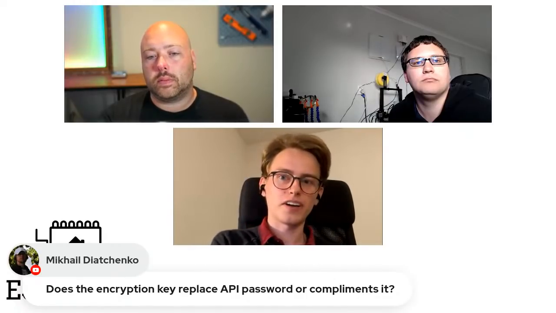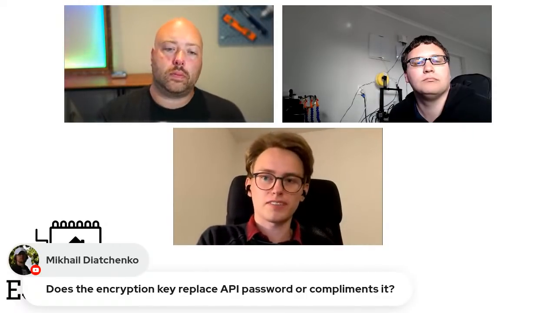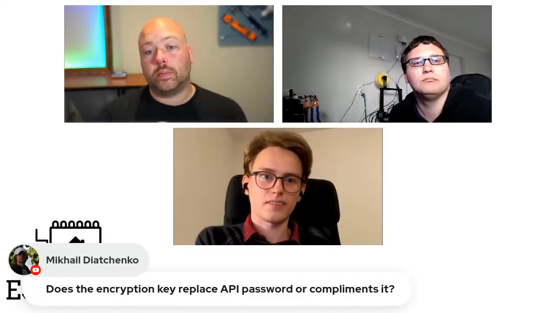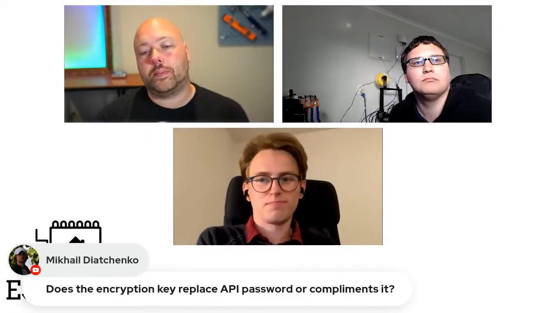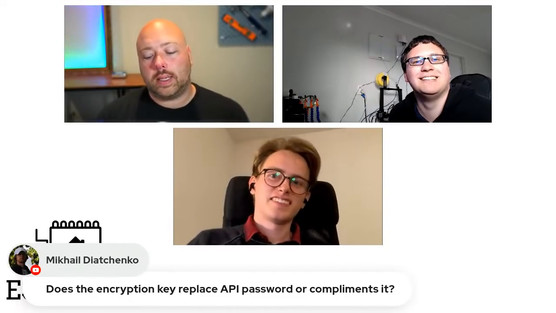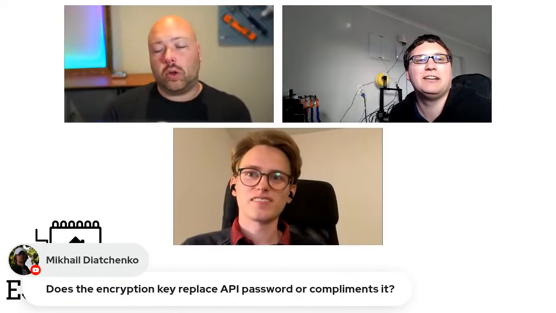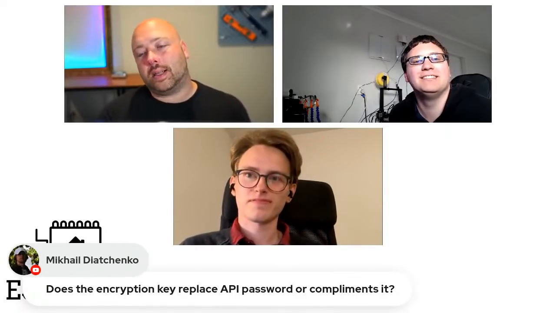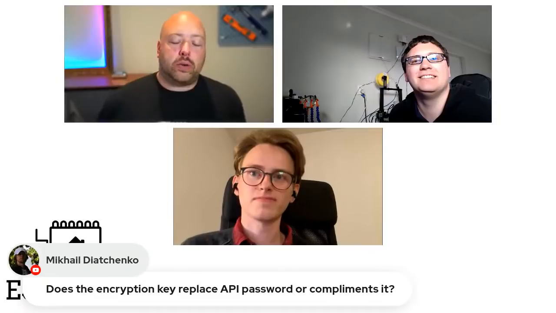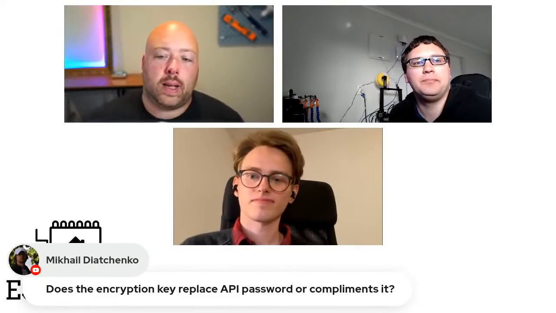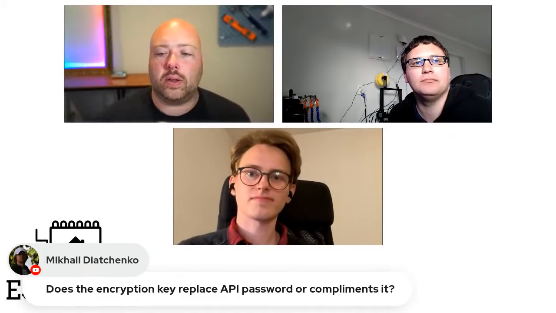So if you have an encryption key, the API password is sent in encrypted form, but it's useless basically. Right. Yeah, sorry, I meant before that. If you're not using encryption, that's what I was talking about. But you're right. If you use encryption, the API password doesn't add value.